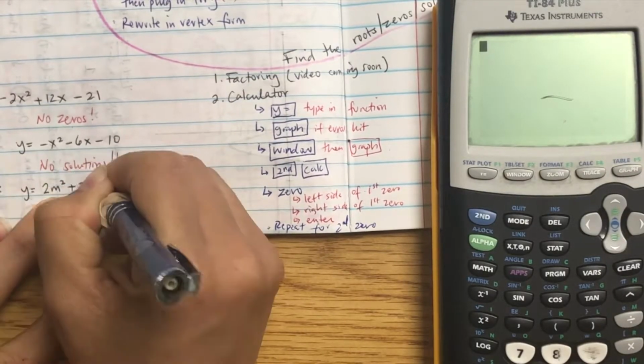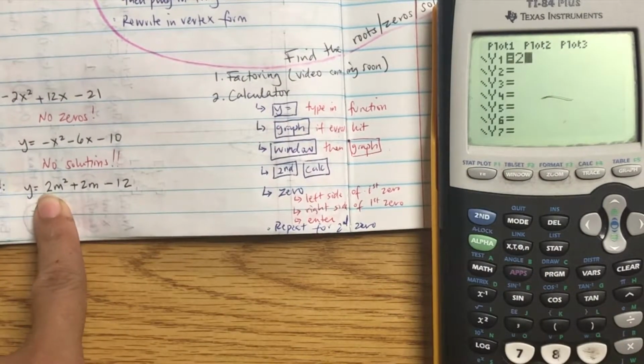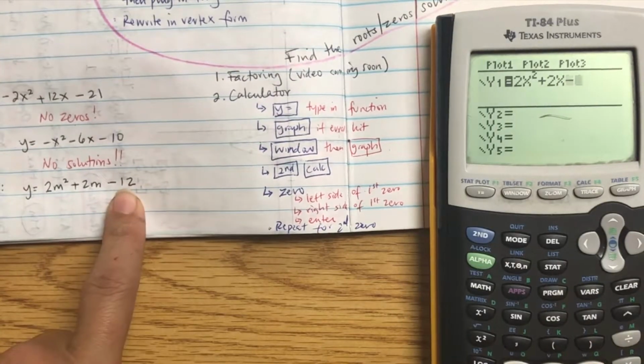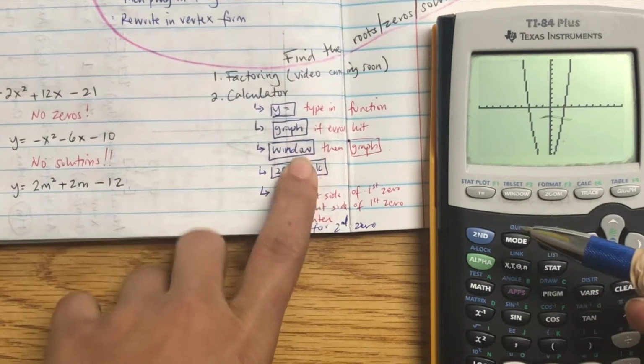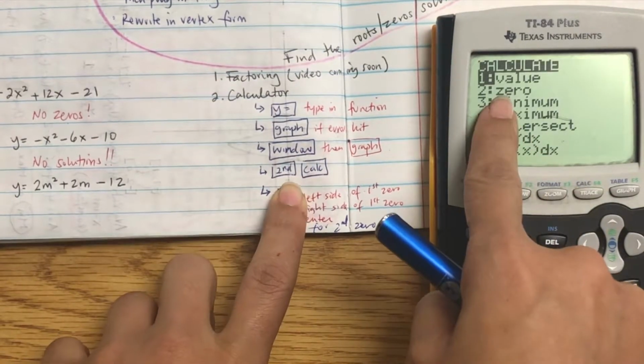So y equals 2m² plus 2m minus 12. I just changed the letter because sometimes it's not always x, but it doesn't matter. Treat it as an x. Okay, so there's no letter m, just treat it as an x. Again, y equals, graph the function. You can see it has roots. It goes through the x-axis twice, so it has 2 roots, 2 solutions.